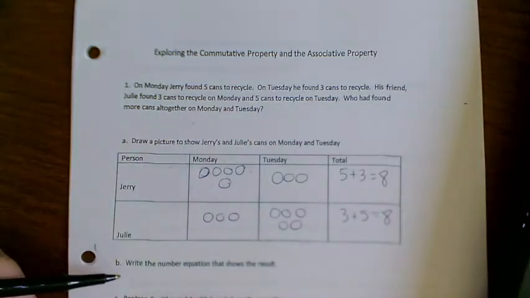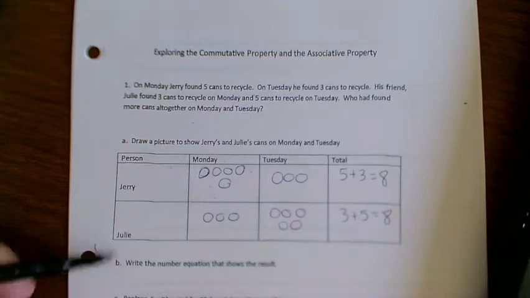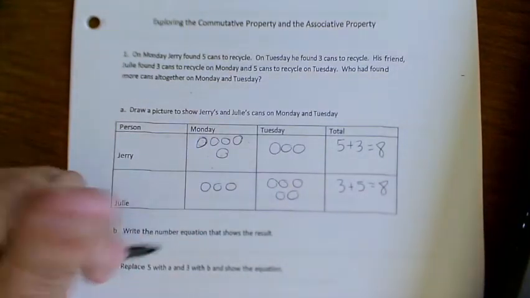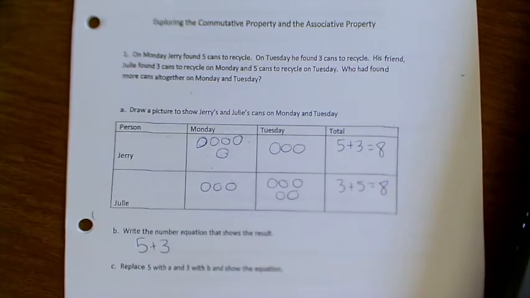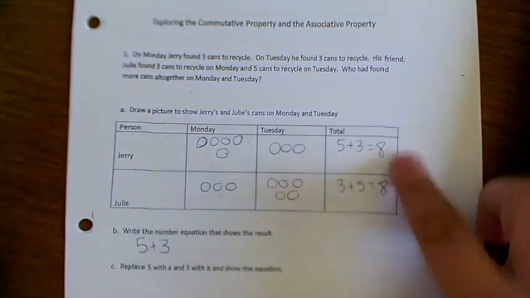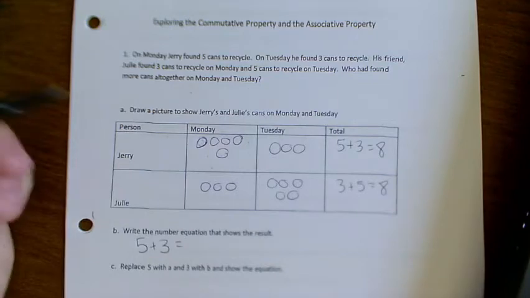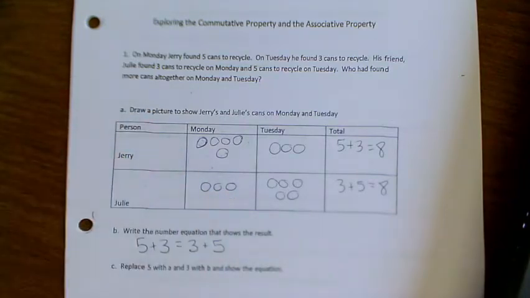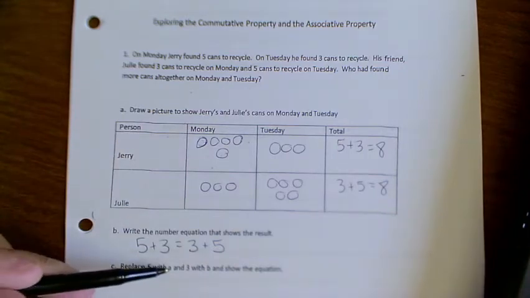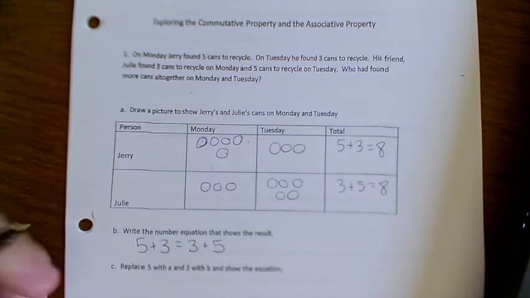So it says write the number equation that shows the result. You should notice for Jerry, he is doing 5 and then acquiring 3 more. And that gives you the same result as Julie, who started with 3 and then increased by 5. Then it just says replace 5 with an A and 3 with a B and show the equation.